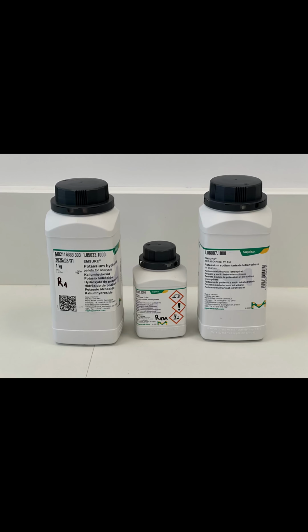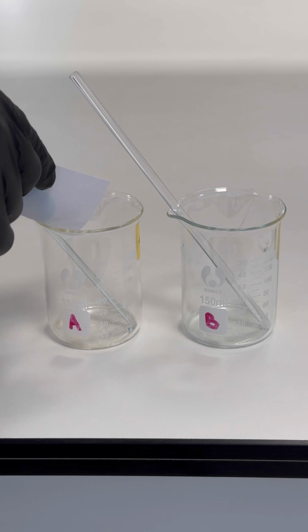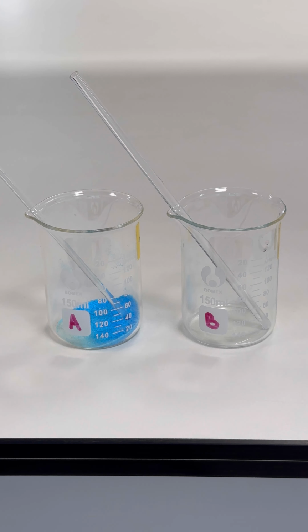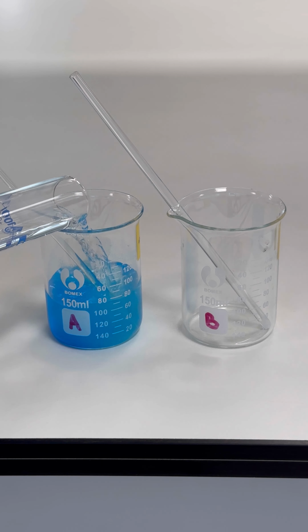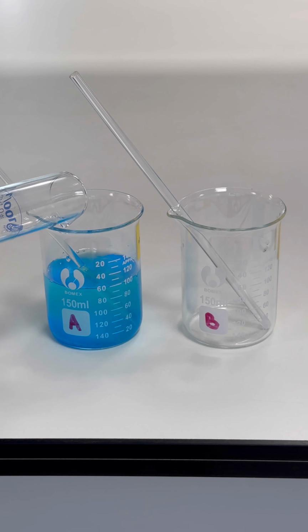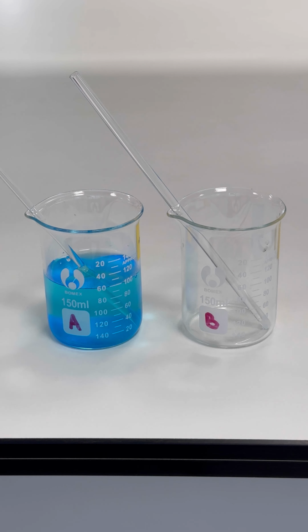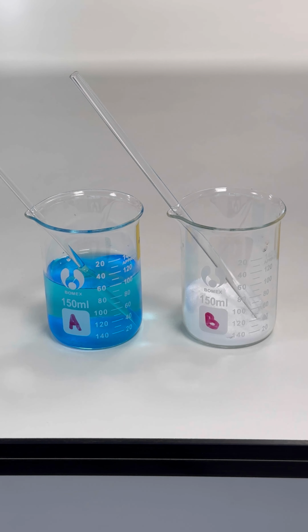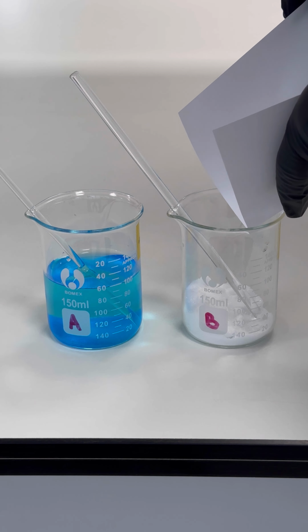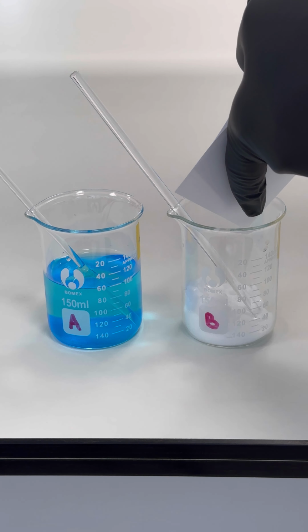To prepare Fehling's reagent, we need potassium hydroxide, copper sulfate, and potassium sodium tartrate. The reagent is composed of two solutions, A and B. Solution A is made by dissolving 7 grams of copper sulfate pentahydrate in 100 milliliters of water. For solution B, we dissolve 35 grams of potassium sodium tartrate and 10 grams of potassium hydroxide in 100 milliliters of water.